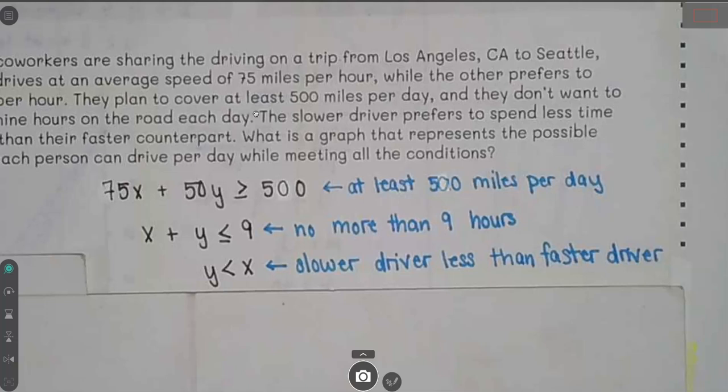Where is it shaded? There. Greater than. Oh, wait, shoot. Got it. It's greater than. Greater than is below or above? Above? You're just graphing the first one. Please note that it's greater than. That means above. Yep.